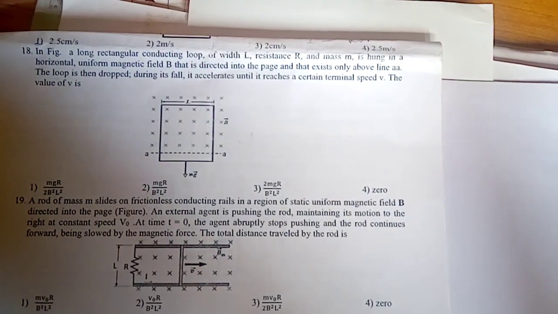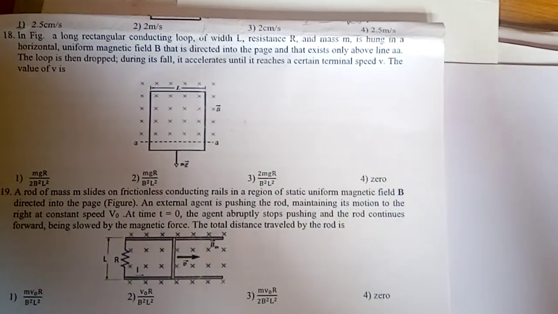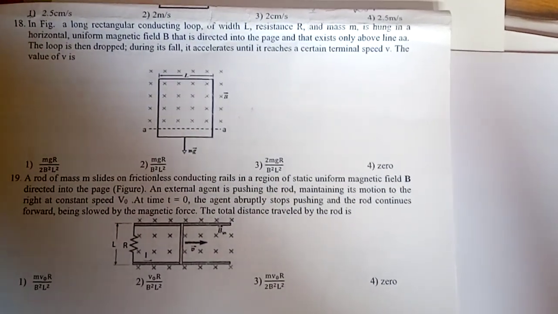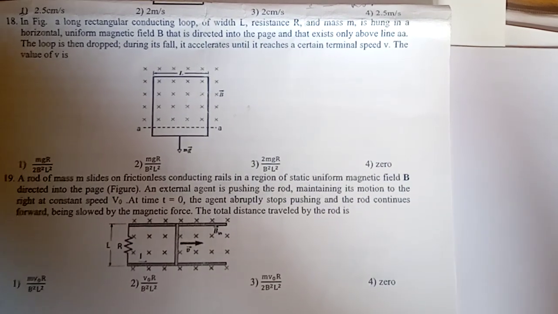Hello everyone. I am here to solve a few physics problems which you can enjoy and which can increase your interest in physics. Look at question number 18.